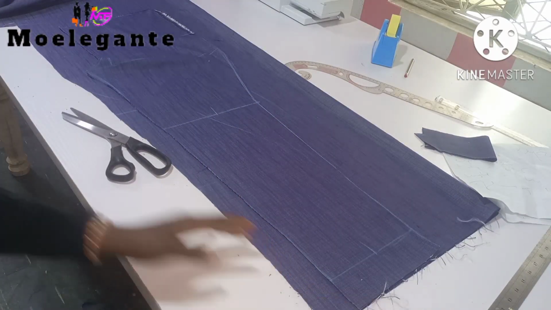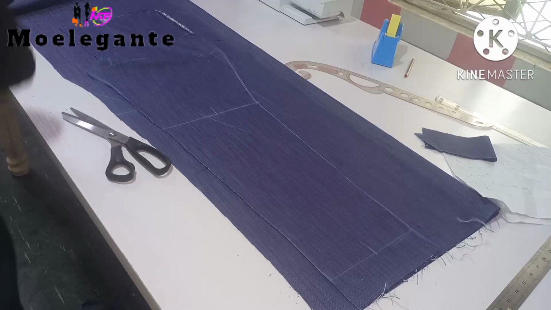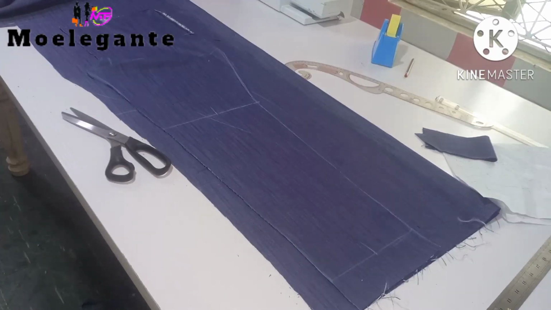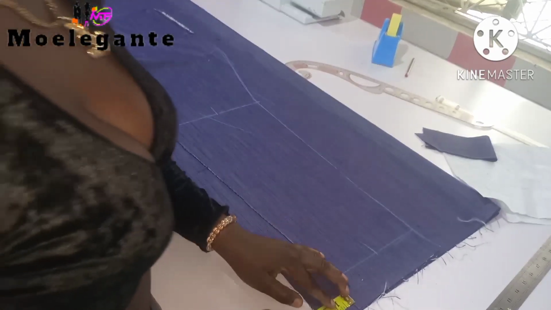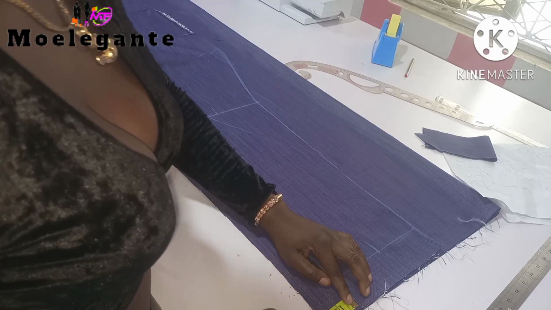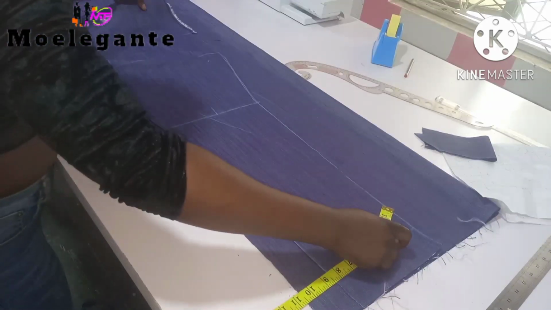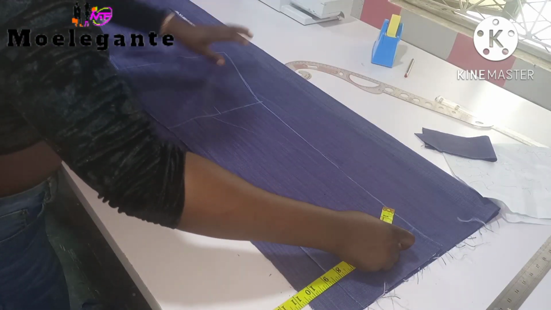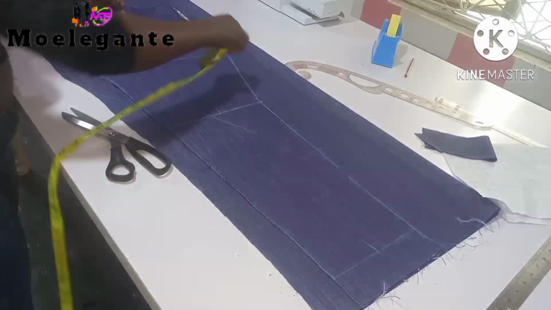We are adding seam allowance. Remember that when we were cutting the first part of the trouser, we don't add any seam allowance. You just mark the actual measurement on the pants. So make sure that the end part is 2 inches. So that's what I'm doing, 2 inches. And make sure the edges are aligned. Arrange your pants very well.